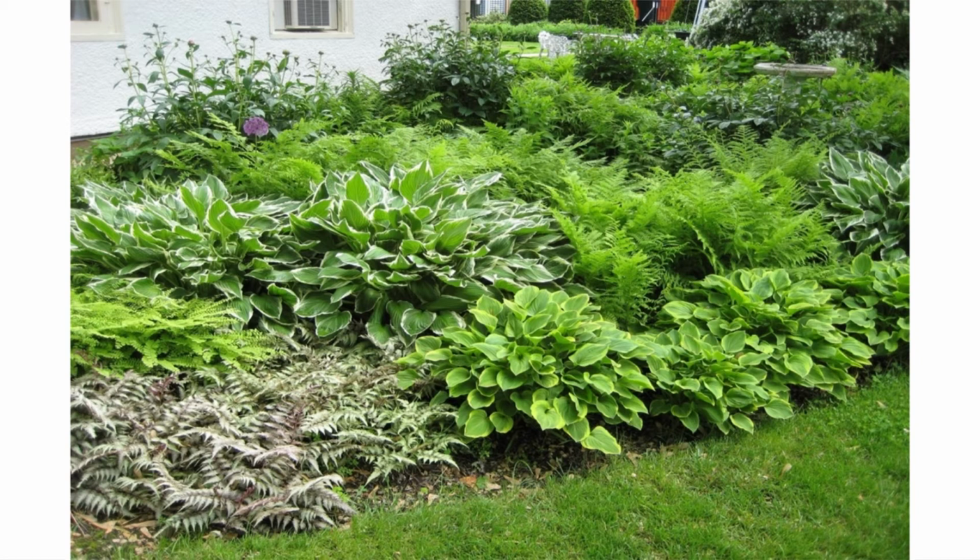In this planting, you can see how the coarser hosta overpower the finer textured ferns. This bed would look much better if there were more ferns and fewer hosta because the textures would be in better balance. Again, more fine texture, less coarse texture.